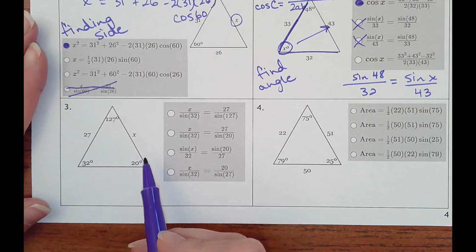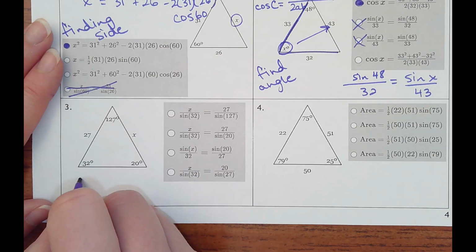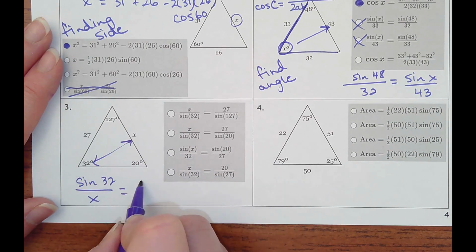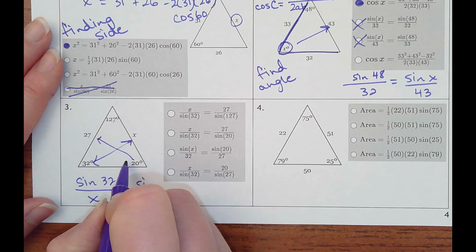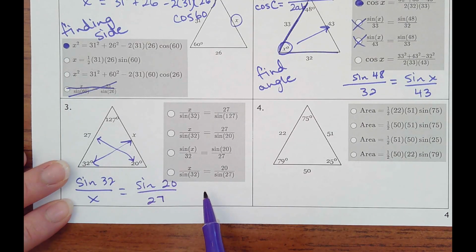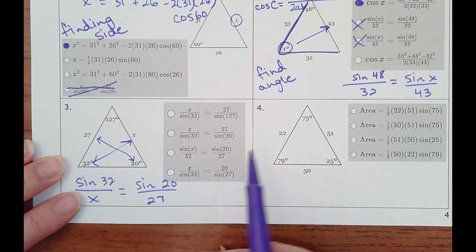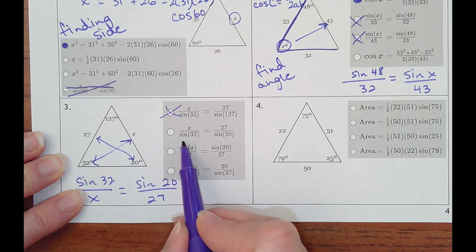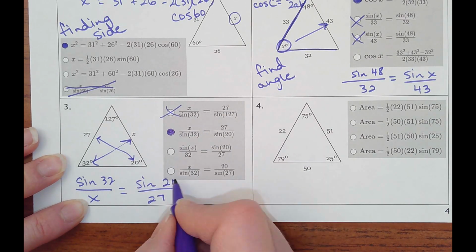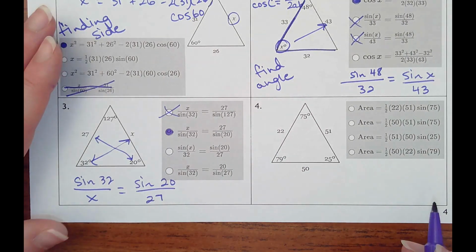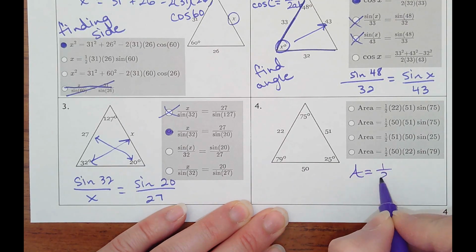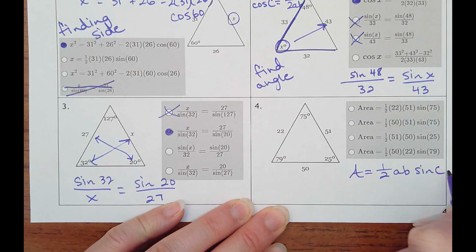I've got, looks like I can make a proportion here. I can have sine of 32 over x equals sine of 20 over 27. And so I'm looking for one that's got sine of 32 and sine of 20. So that one's out. It'd be this one. And so these things can both be flipped, and that's fine as well. And then number 4, we're doing area. That one's like the easiest one because it's 1/2 times a times b times sine of c.